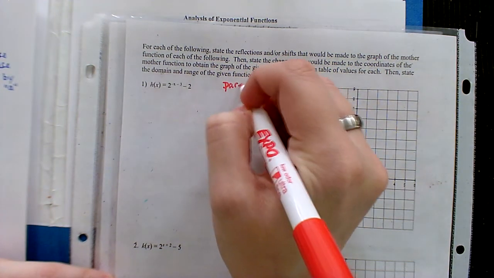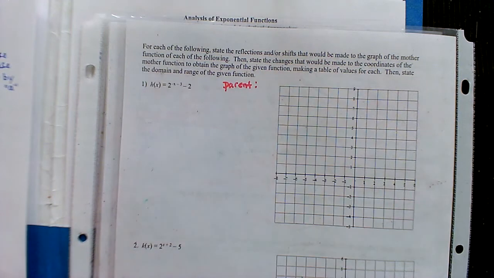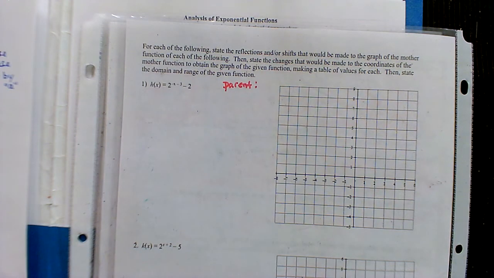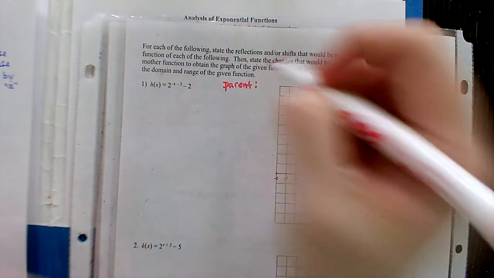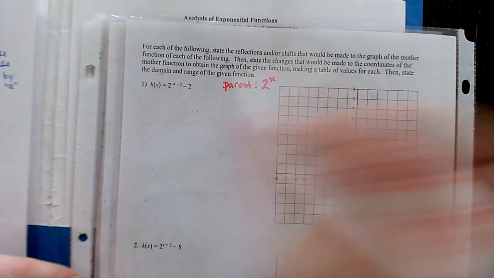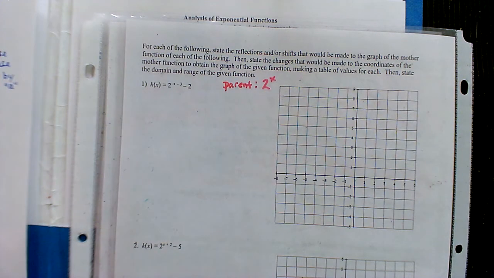Can we identify the parent graph? Perhaps? Can you identify the base? Go ahead, Rebecca. 2 to the x, okay? It's just whatever base value you have and just a regular power of x. So anything else listed in that equation is some type of change that we have to identify. So can we start to list them perhaps?